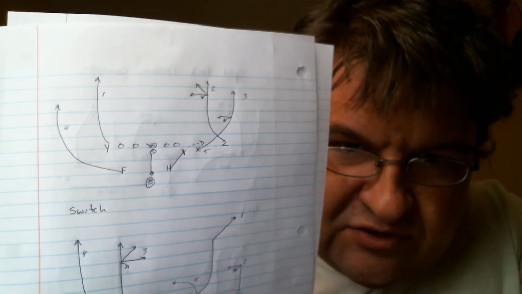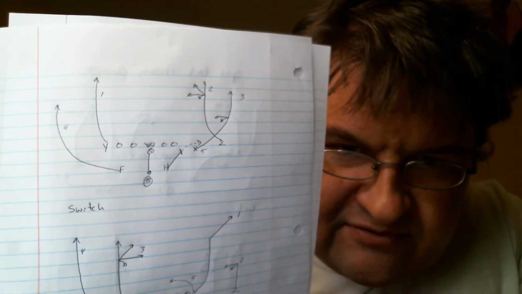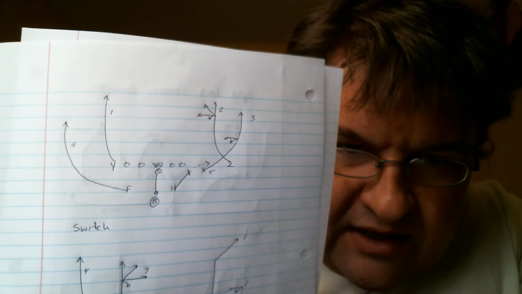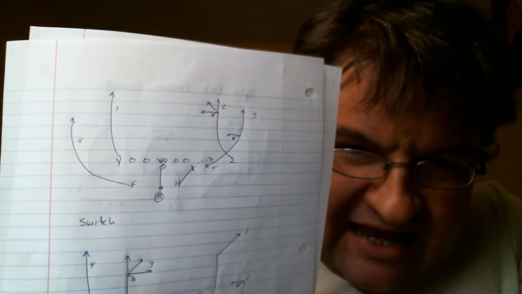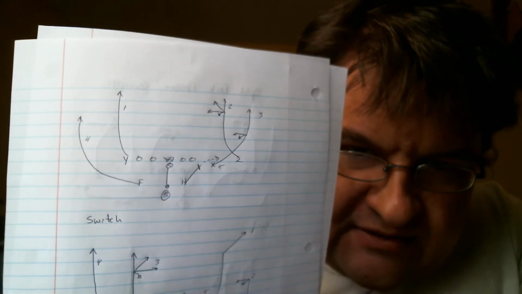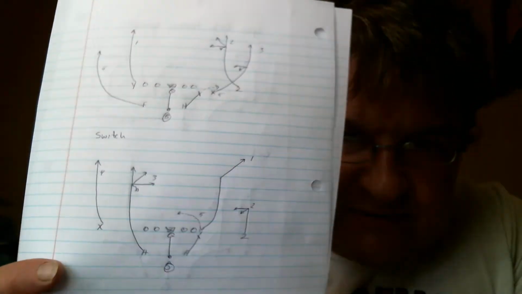H blocks to the X and Z side. Then he check releases in the flat on a shoot. F, you're going to run a wheel route. You're attacking wide. And the Y is going to run a seam streak. 5-step drop for the quarterback.